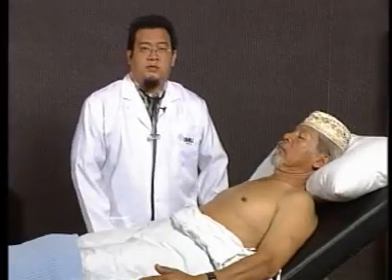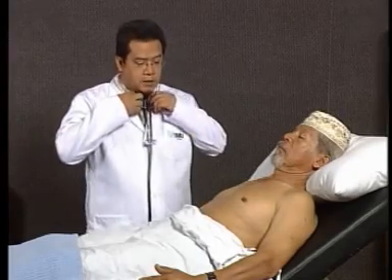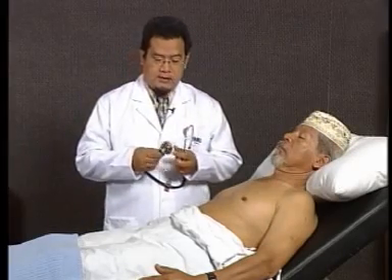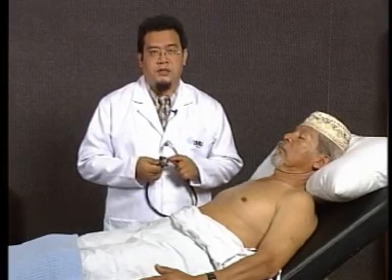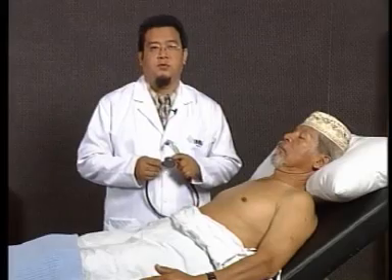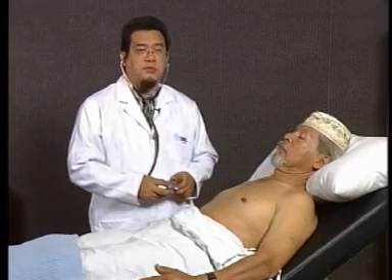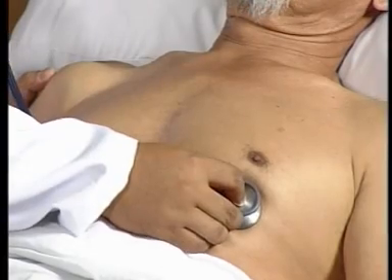The next sequence of our examination is auscultation of the precordium. Before we use our stethoscope, we must make sure that the position of the stethoscope is well defined. One is the diaphragm, the next is the bell. Diaphragms are for high-pitched sounds and the bell is for low-pitched sounds. The first area for auscultation is the apex, and it is important for us to position our diaphragm at the area where we felt the apex beat.